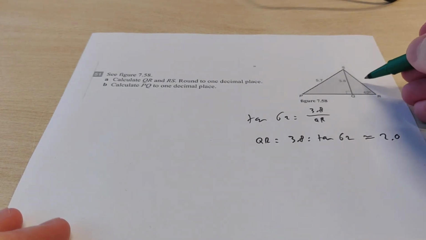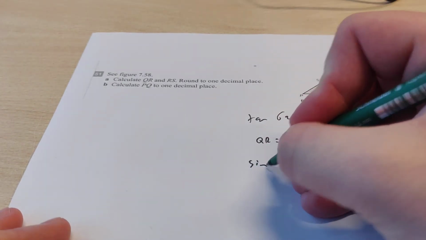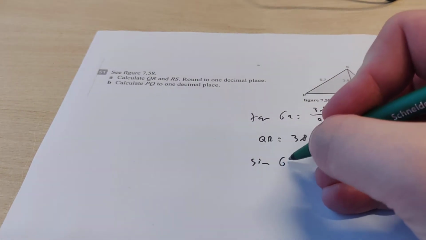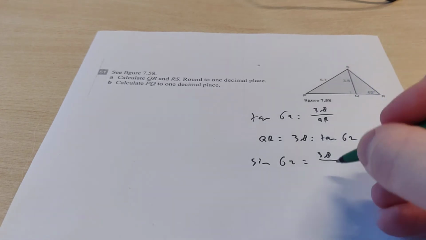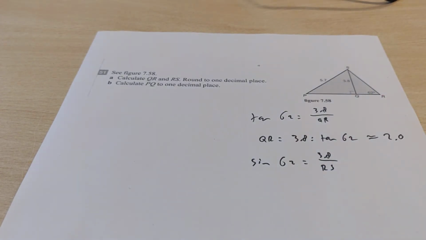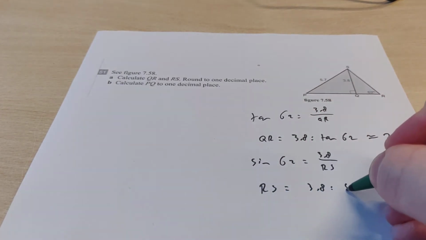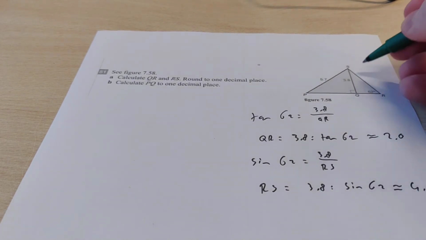So for RS, that's the hypotenuse. And we know the opposite side. So that means we have to use the sine, because the sine uses the opposite side and the hypotenuse. So the sine of 62 is the opposite side, 3.8, divided by the hypotenuse, the one we don't know, that's RS. So if you want to calculate RS, you do 3.8 divided by the sine of 62. Now if you calculate that, then you get 4.3, and that's the answer for RS. So we have QR and RS now.